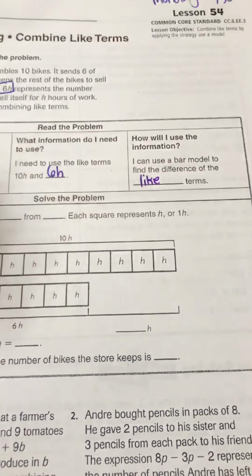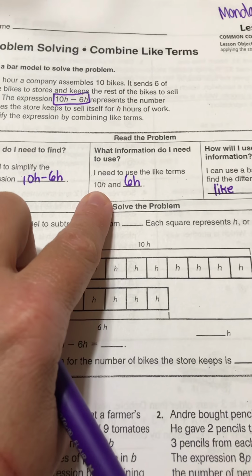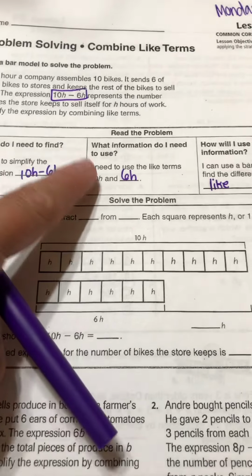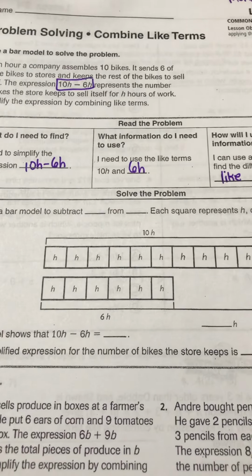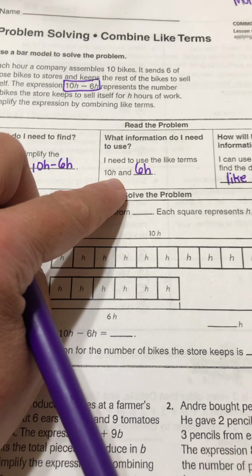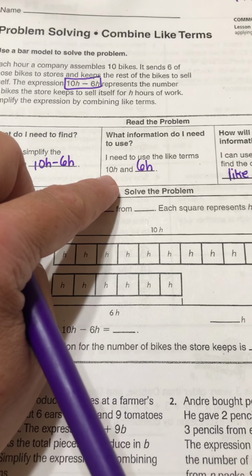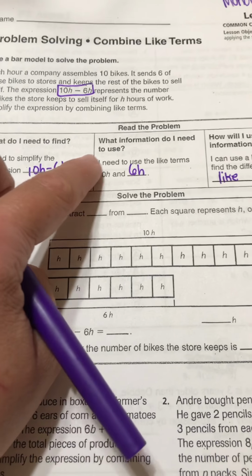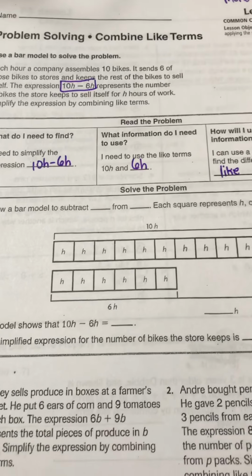Okay, because the terms are like, because we have 10H and 6H. So just think about it this way. If we had 10 and 6, 10 minus 6, we would just subtract. Well, now there's something connected to it. There's an H, there's a variable. So we still will subtract, but instead of having an answer with just a number, our answer will make sure to continue to have a variable connected to it. So let's go ahead and keep going.